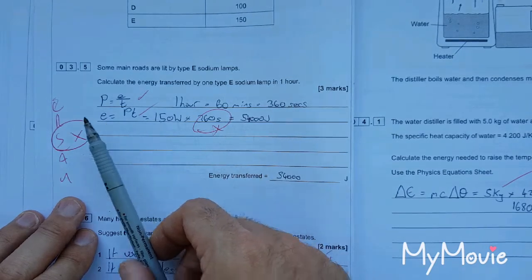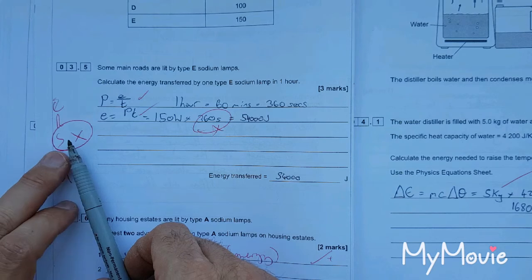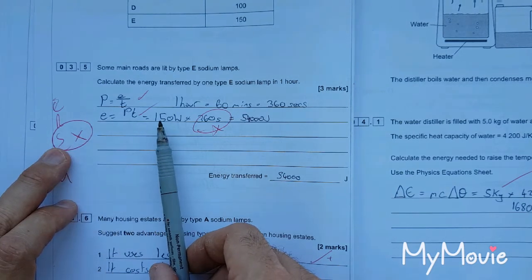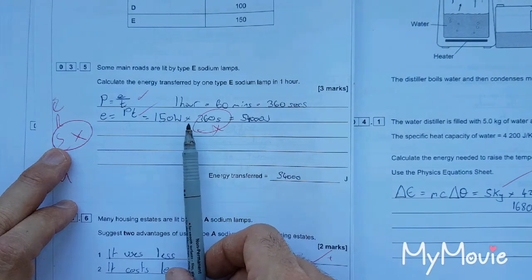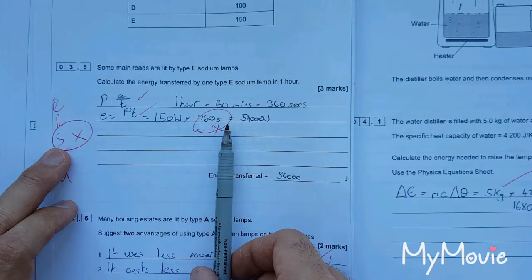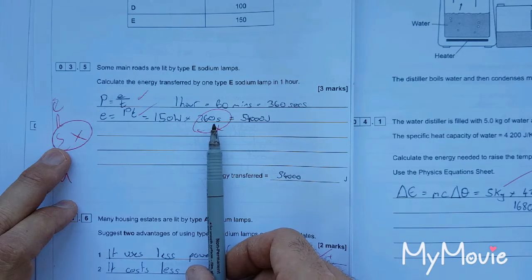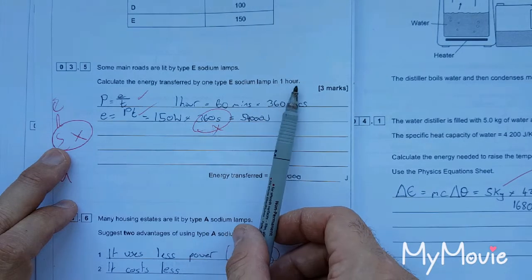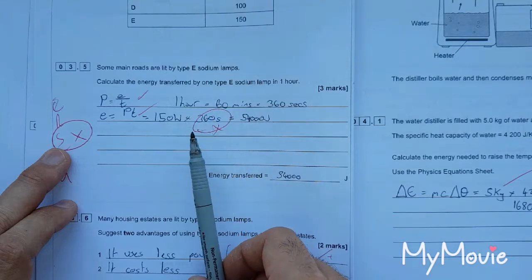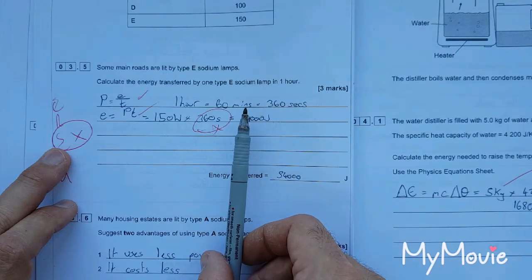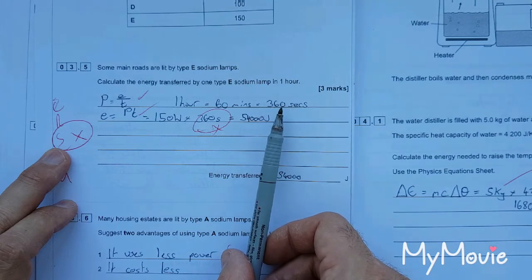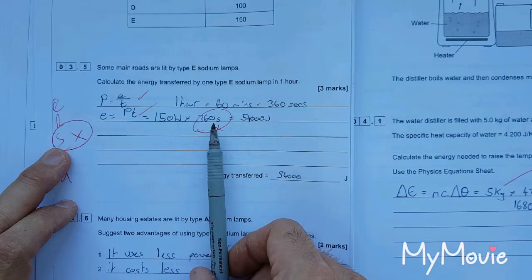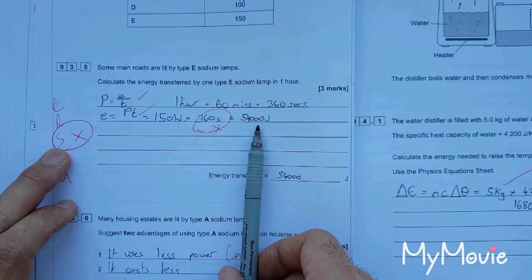So they've done their E, they've done their R, so they're already all the way down to their substitution. Then in the substitution, they put in the power, which is given above. You can't see it on here, but it is 150 watts. They've read that correctly. And then they've put the time in. Now the time they've put in wrong, because in the question it says 1 hour, and 1 hour is 60 minutes, which they've identified here, which is actually 3,600 seconds. So they've put 360 seconds, which is only 6 minutes, not 60 minutes. So they've made a mistake, and that means their answer is now wrong.